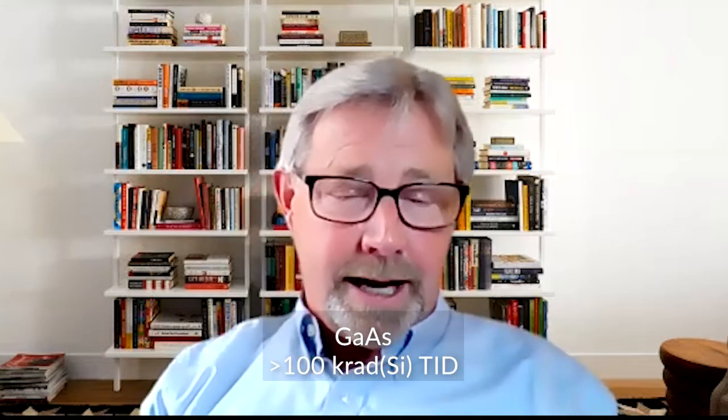This is a device that meets that requirement. Being a gallium arsenide based device, it is capable of well over 100 K-rad TID tolerance. I think they even did some additional testing on their own, but that's the first step in the process: is the part capable of meeting those specs? And then they start looking at other aspects of the product.